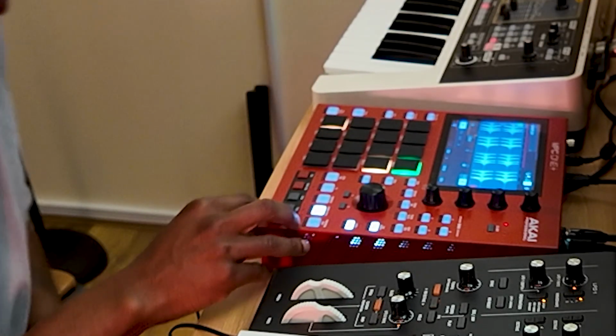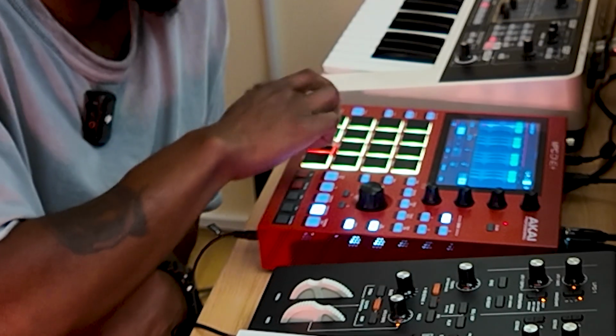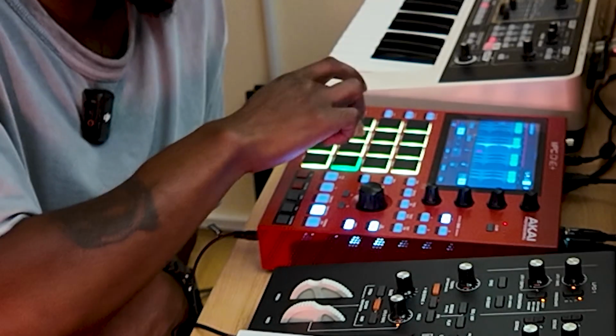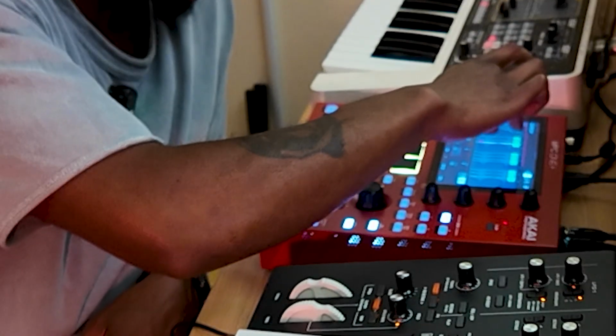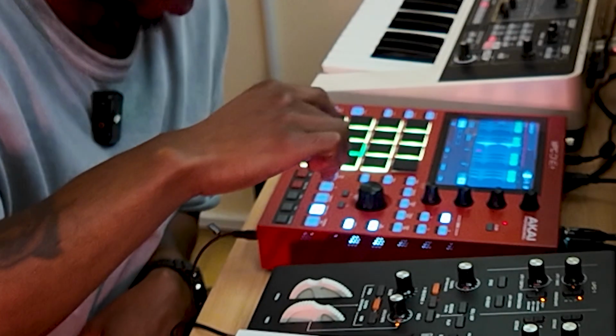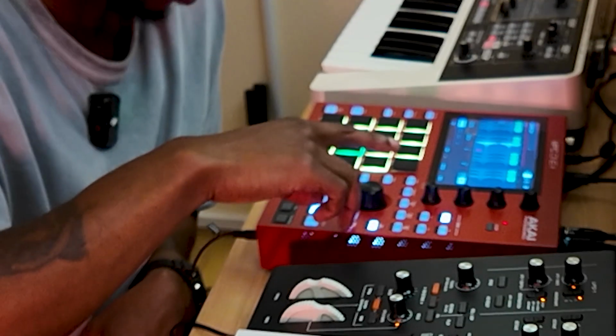Again, I can just chop this up again. Some slices we don't need. The threshold slice is one of the best. Actually, I'll keep that one in.